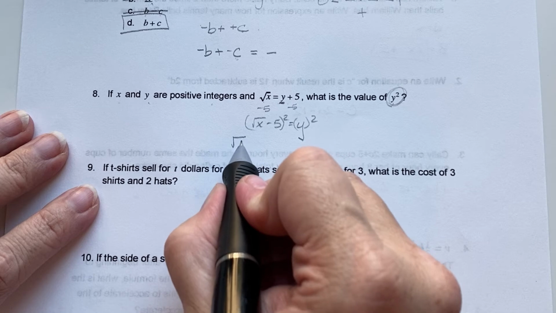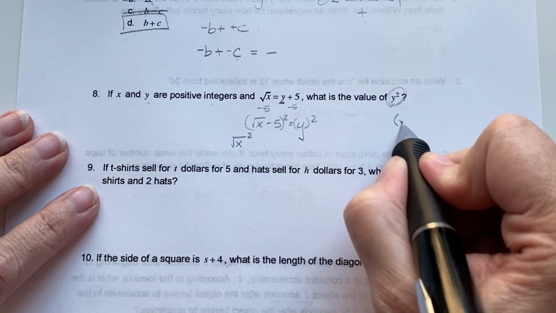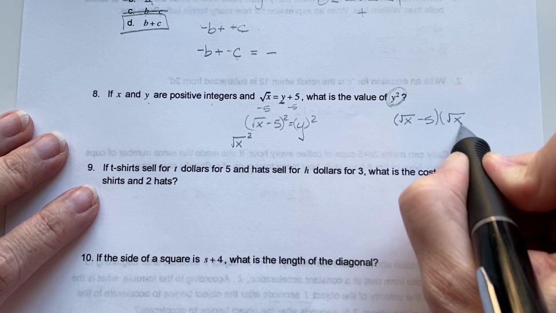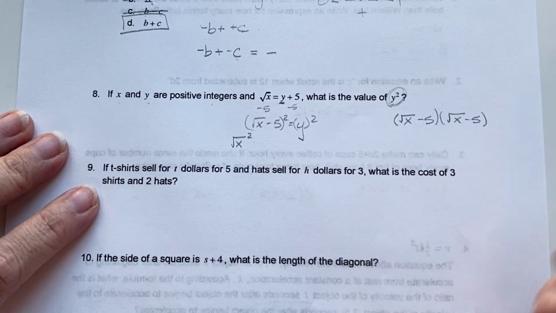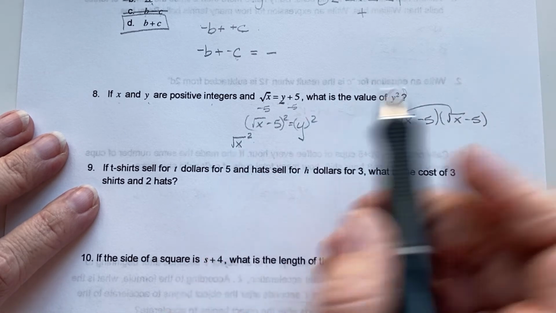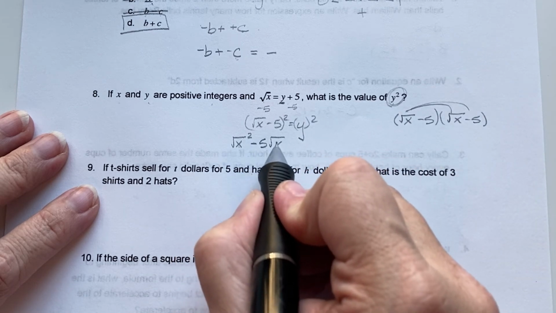So we get square root of x minus 5, squared. Oh, yeah, let me write that over here. So square root x minus 5 times square root x minus 5. So FOIL: first, square root x squared, outer, minus 5 square root x.